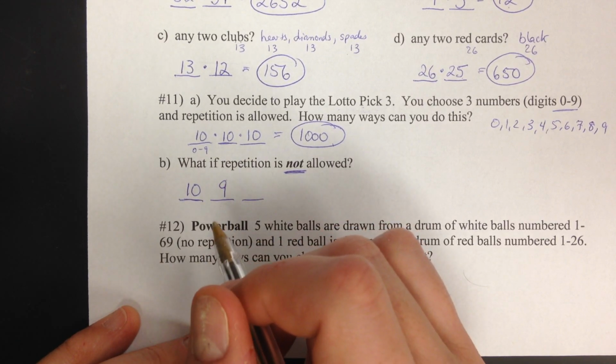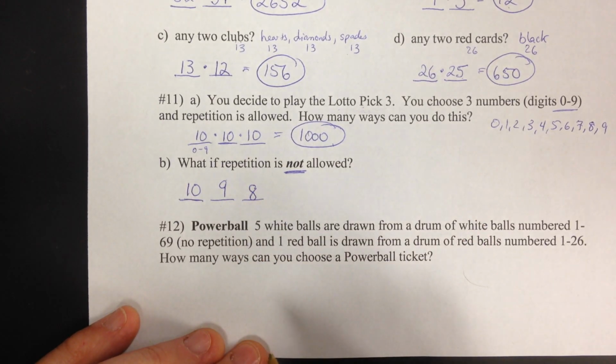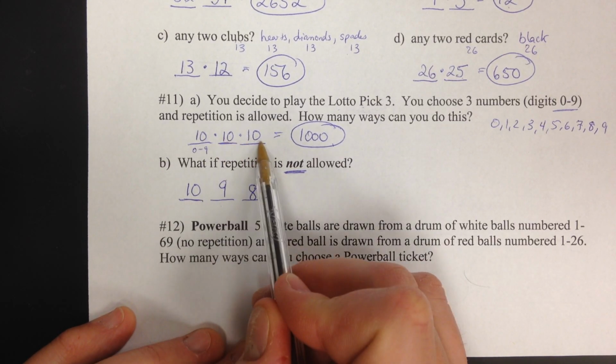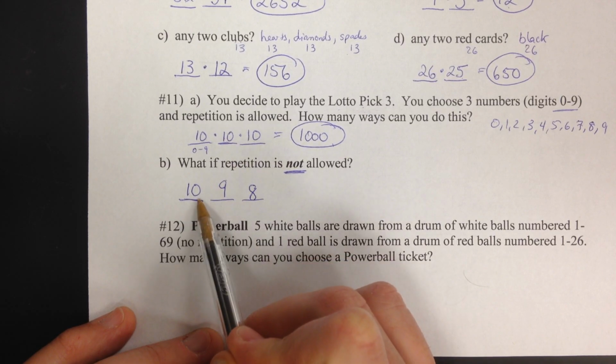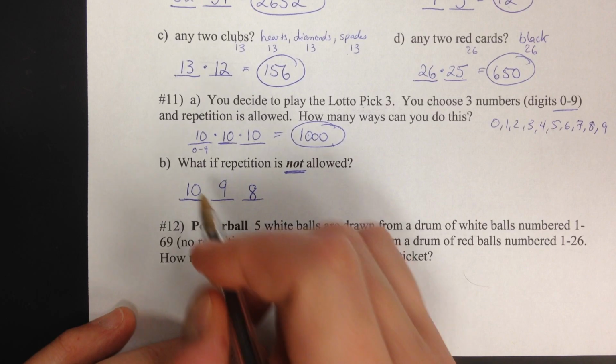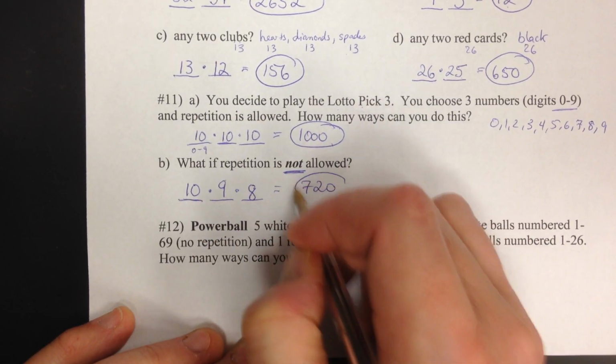There are only 9 digits left, so we pick that number, and then there are only 8 ways left to choose the third digit. So if you can repeat, then it's 10 ways each time. But if you're not allowed to repeat, then it's going to go down by 1. 10 times 9 times 8 is 720.